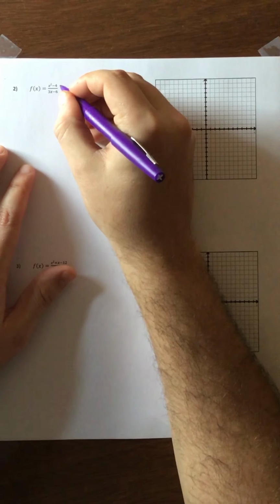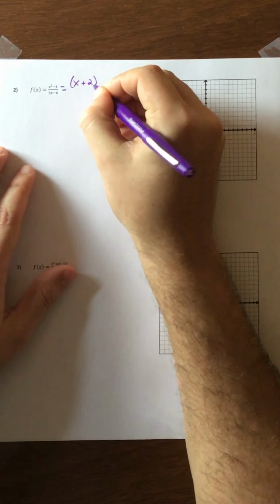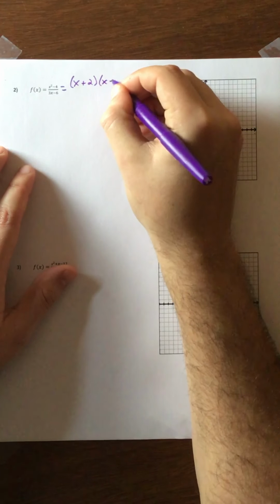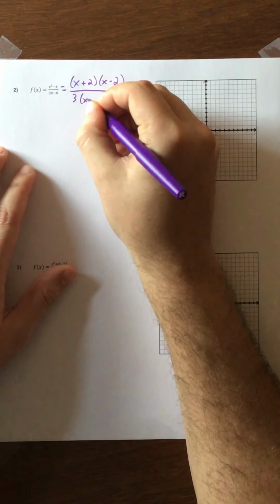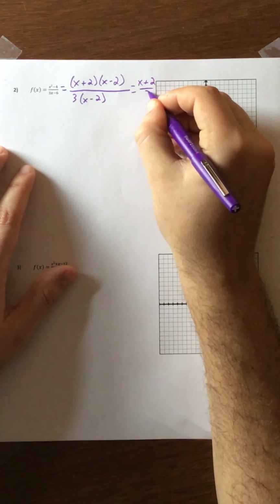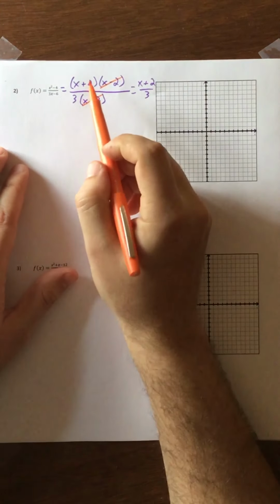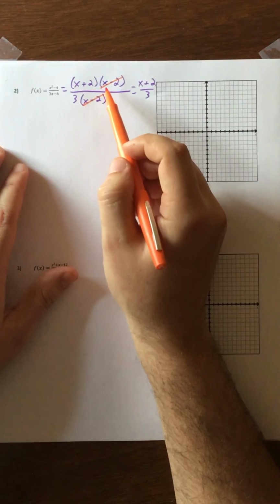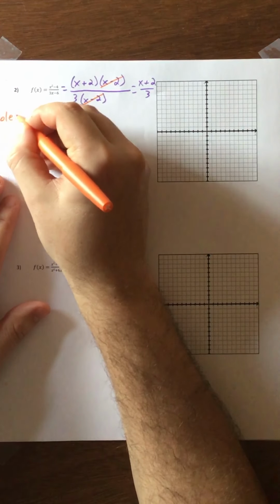Okay, number 2. First step should be factor. Okay, difference of squares up top. We have a GCF of 3 on the bottom. And we get x plus 2 over 3 because the x minus 2's cancel. That's important, right? We know now that when anything cancels out, that tells me that there's going to be a hole at the point.